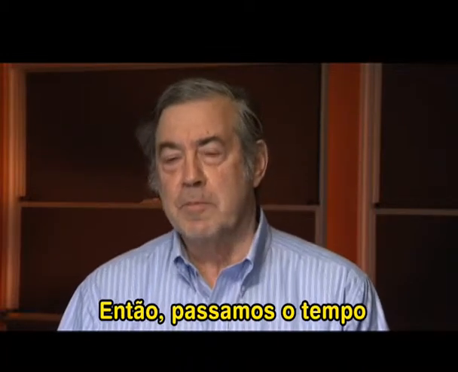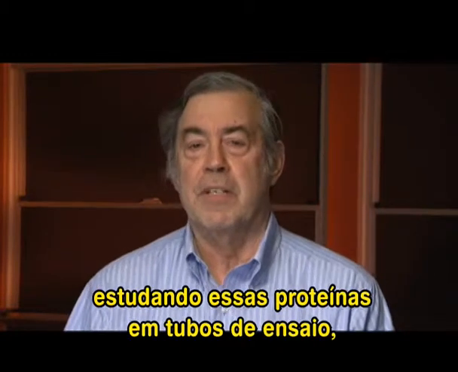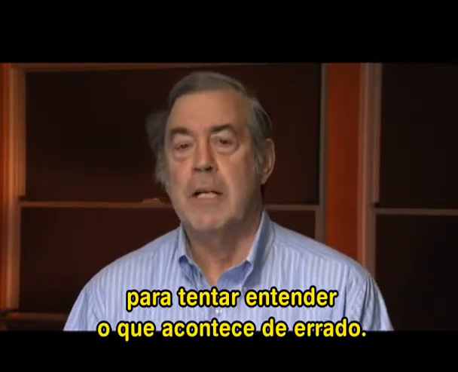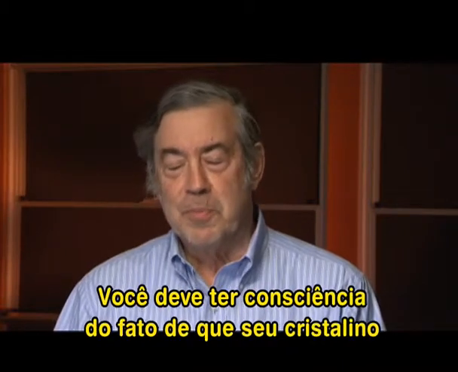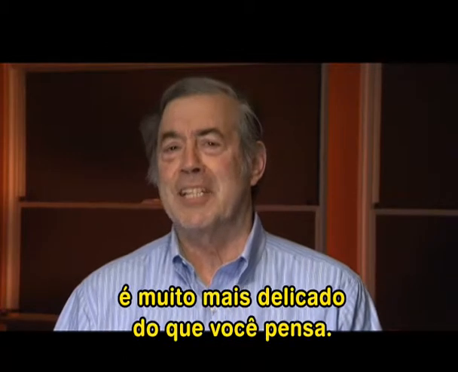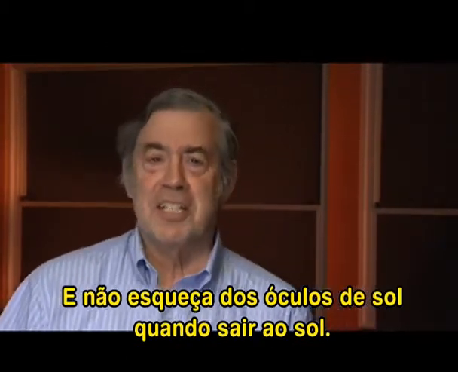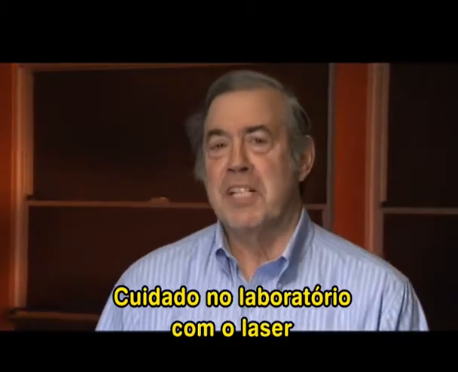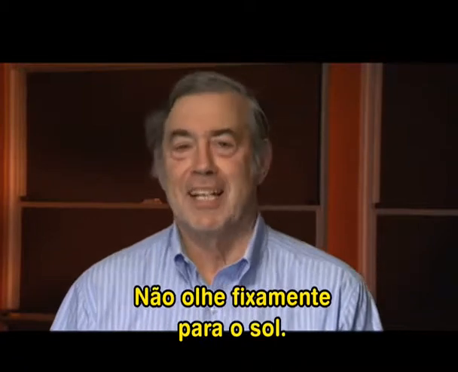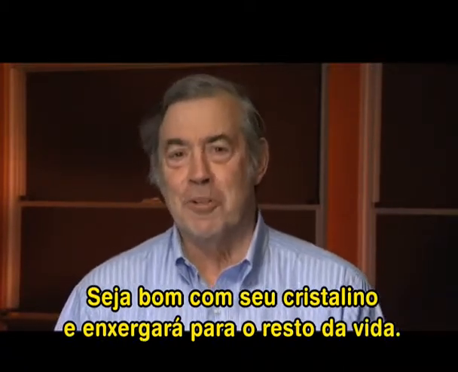So we study these proteins in the test tube often, sometimes in animals, to try to understand why they go wrong. You should be aware of the fact that your lens is somewhat more delicate than you might otherwise think, and make sure when you're out in the bright sun you're wearing sunglasses. Watch out when you're in the laboratory for lasers and other forms of intense light. Don't stare at the sun, and be good to your lens, and you'll be able to see all your life.